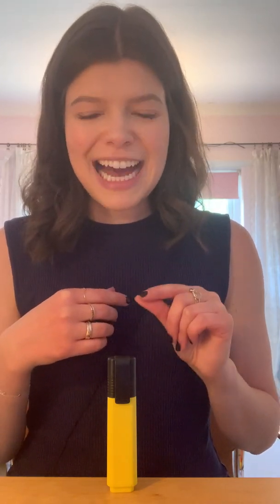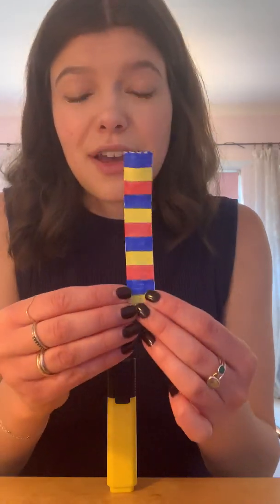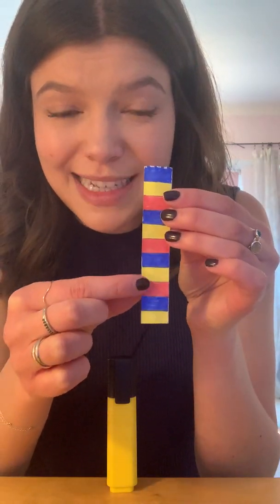Now, what's great about this is you can use things in your home. So you want something that you can stack, that you can make a tower with. Now, I don't actually have any of this in my home, so I made a picture. So I've done a tower of Lego. Imagine these are my Lego pieces.